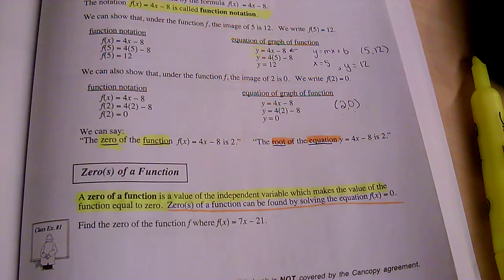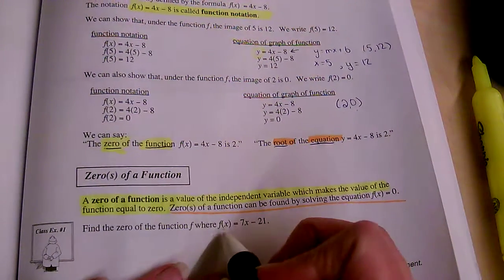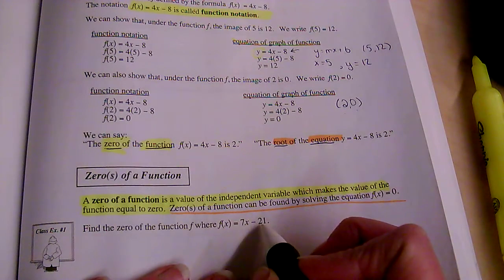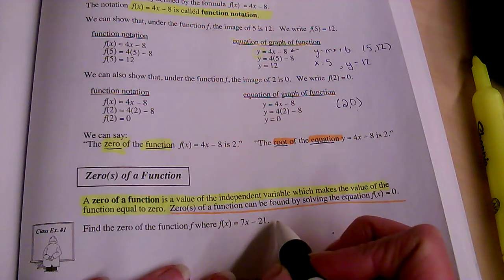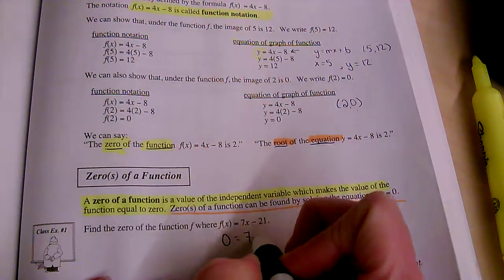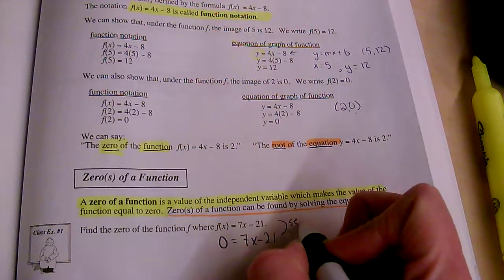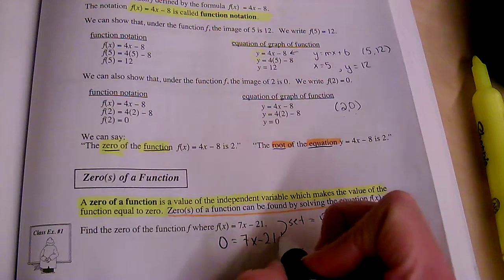So what that means is if f of x is equal to 7x minus 21, if we're finding the zeros, we set f of x equal to 0. Just like that. So set equal to 0, and then solve for x.